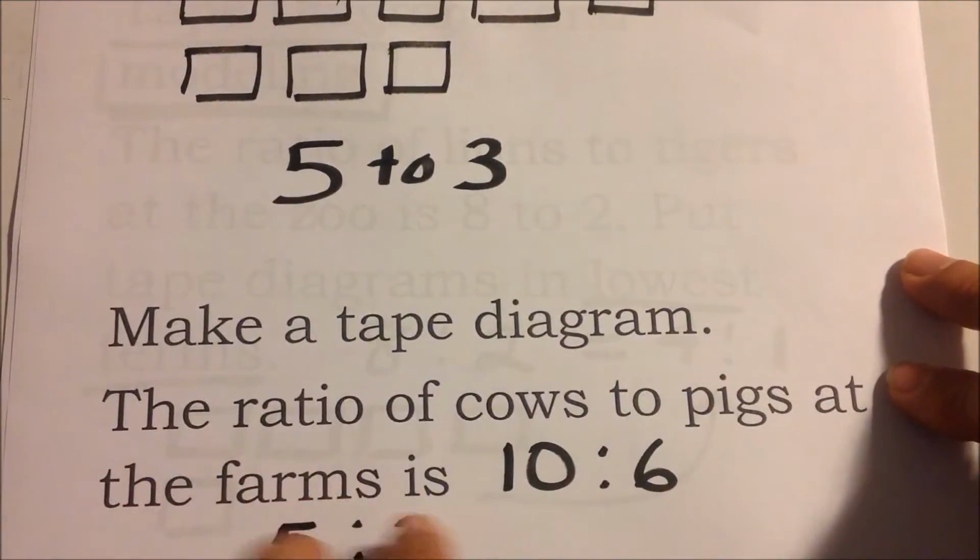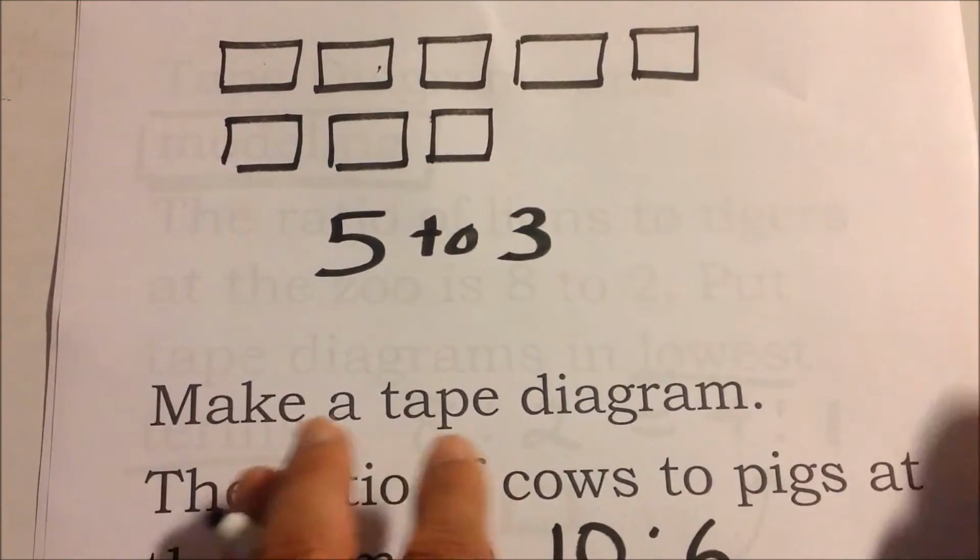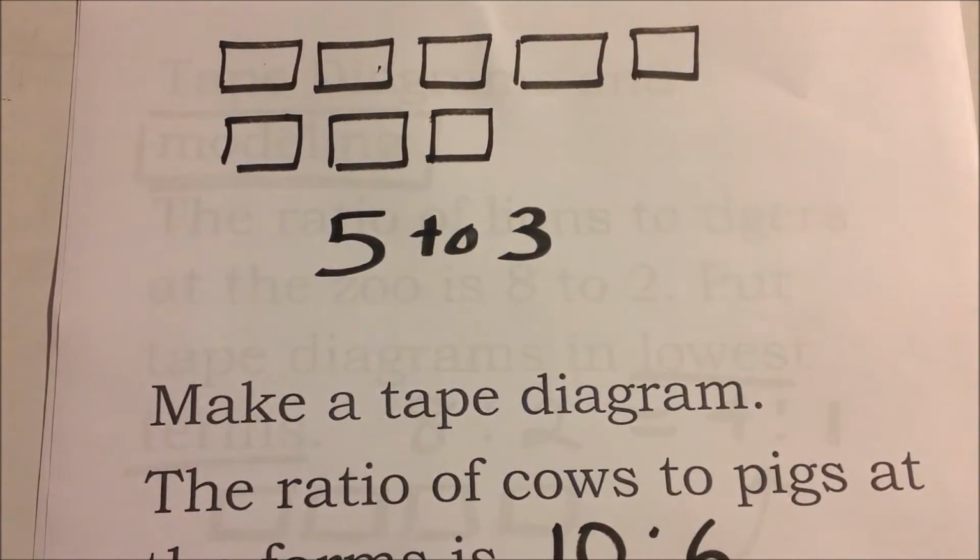Remember, we started out saying they were 10 to 6, but we put it in lowest terms. So keep that in mind. Put it in lowest terms.